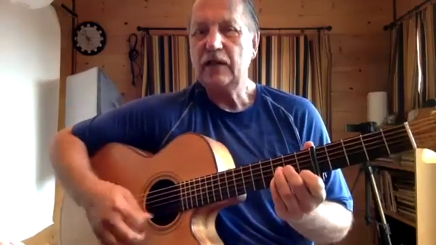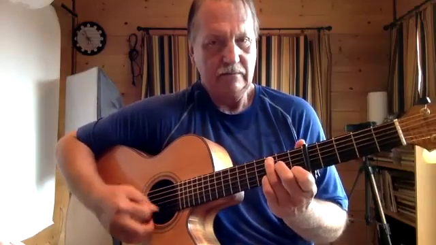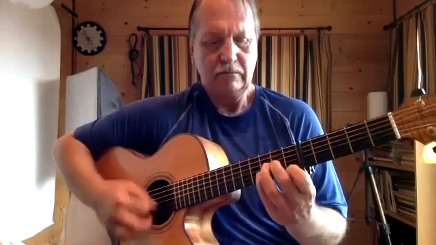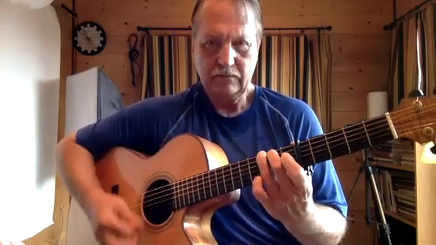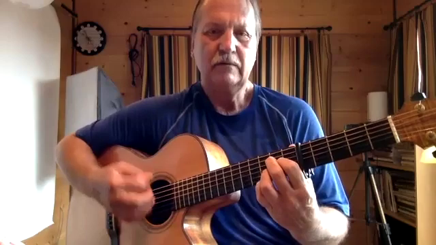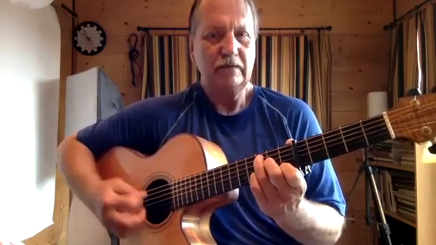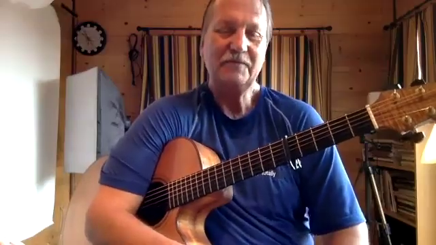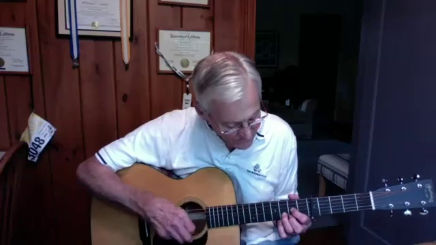So really light picking in the first line, then back to build up, so the second line's dynamics get a little louder and thicker. Oh, yeah, look at that. Well, that's nice.